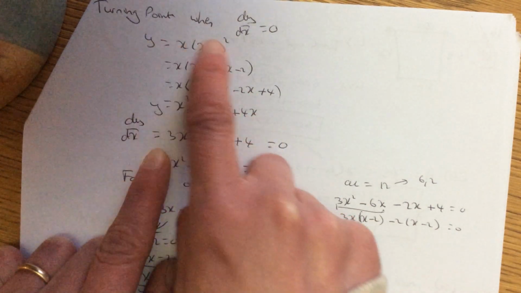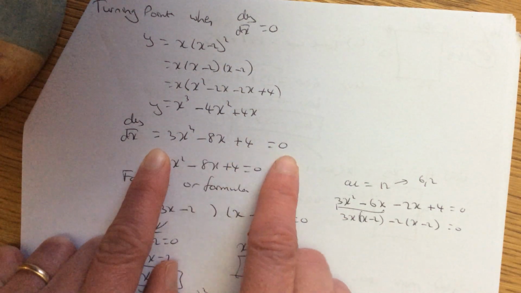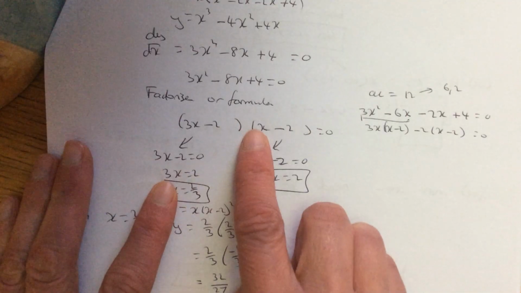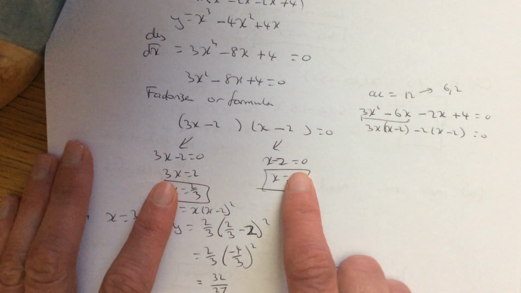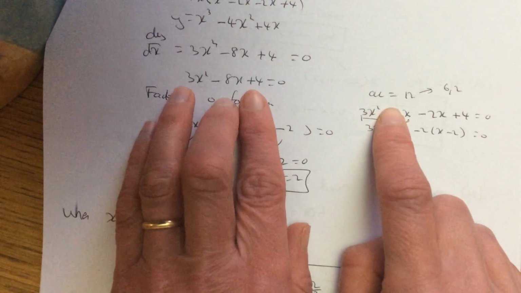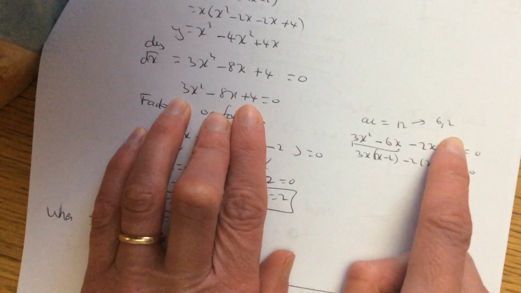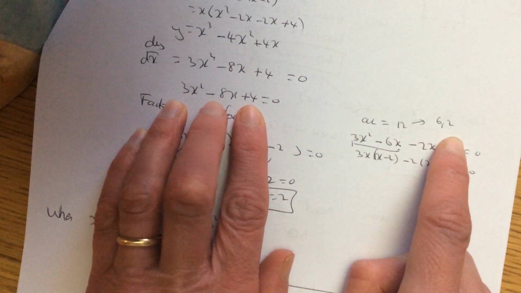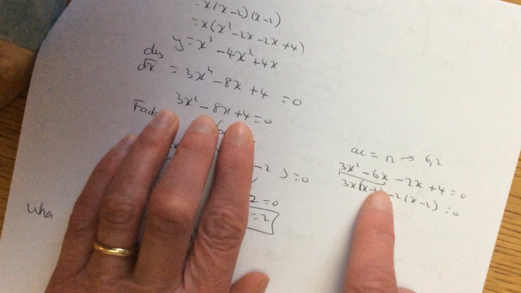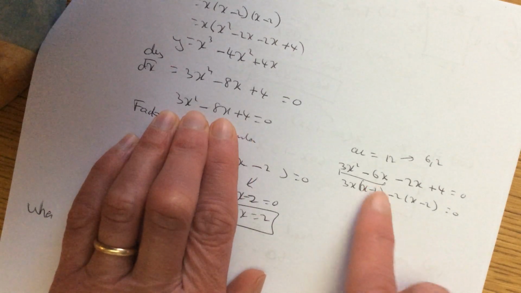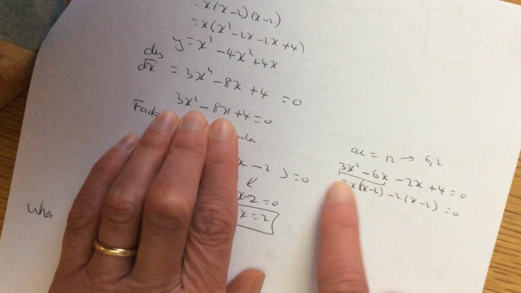So what we're trying to do again, turning points. So differentiate it, put it equal to 0. You either factorise or use the formula. I chose to factorise here. That's the AC method. AC is 12, so it's a 6 and a 2. I want a -8, so it's -6 and -2. So -8x is -6x, -2x.